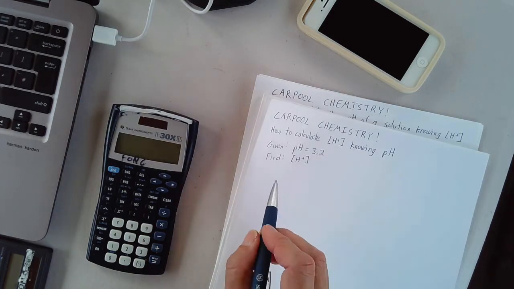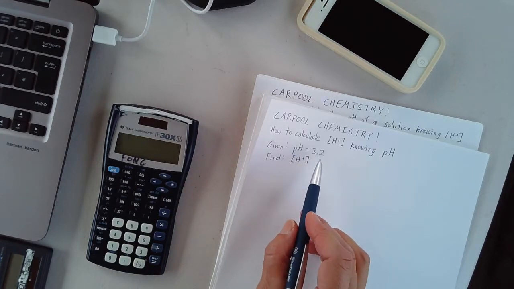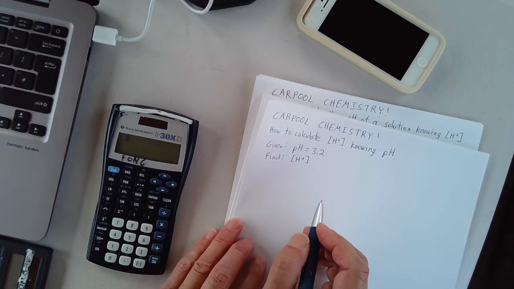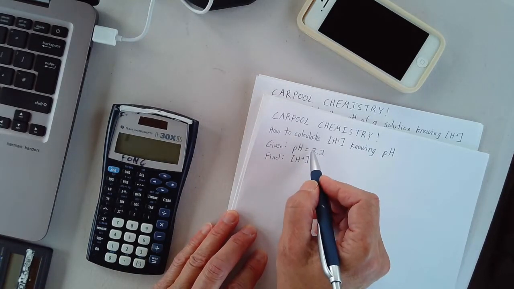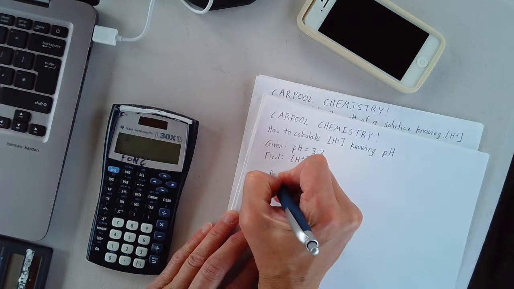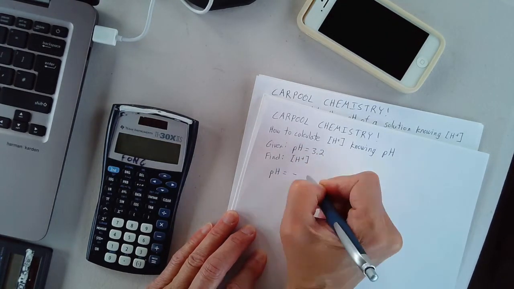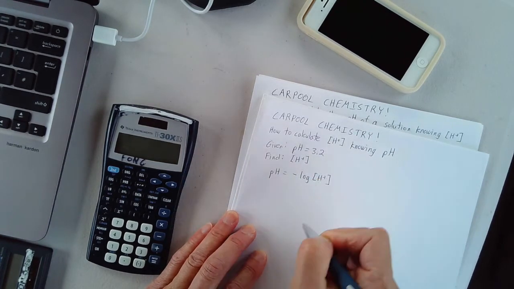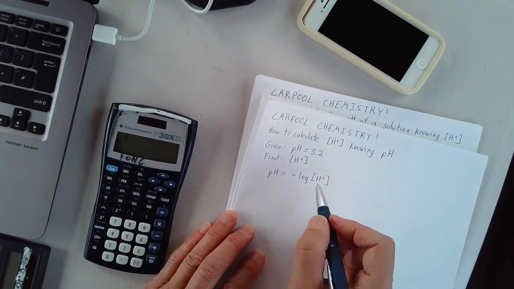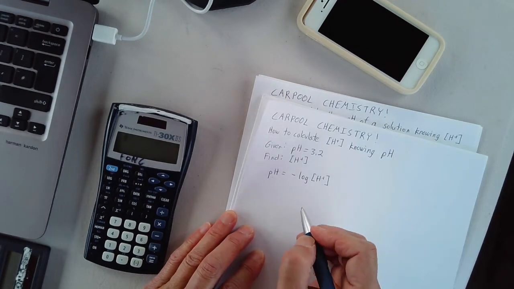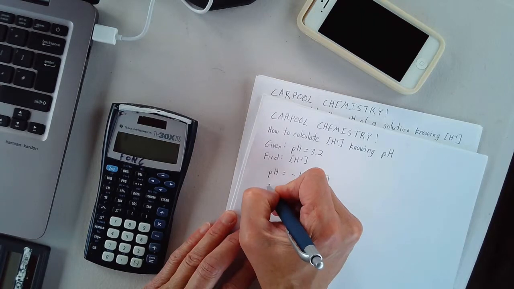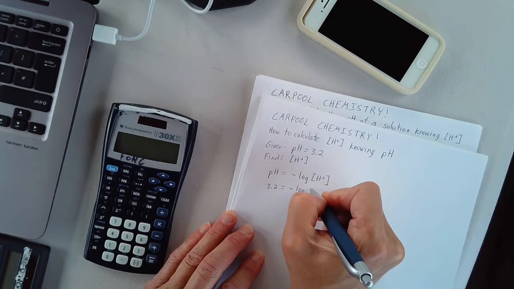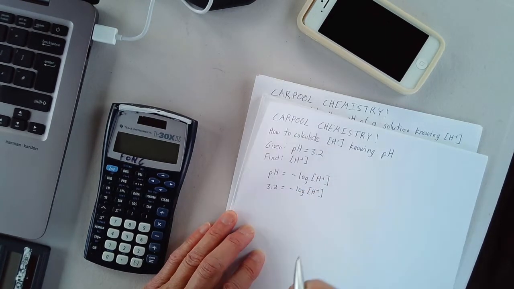Let's say you're given a solution that has a pH of 3.2, and you want to find the H+ concentration. Well, we know that the relationship between pH and H+ is pH is equal to the negative logarithm of the H+ concentration. Well, we know what the pH is, 3.2, so I can substitute that in. 3.2 is equal to the negative logarithm of the H+ concentration.